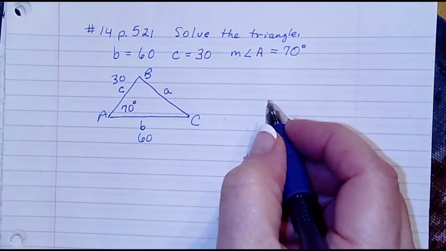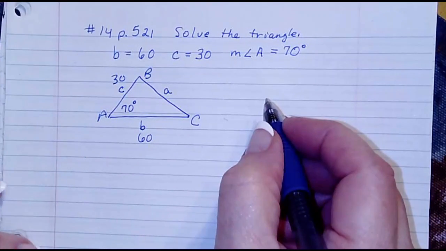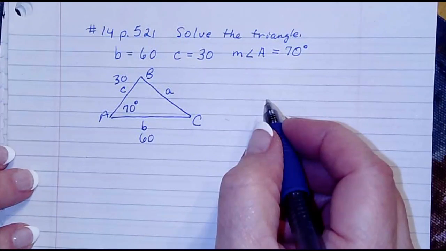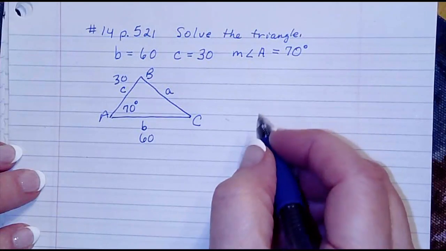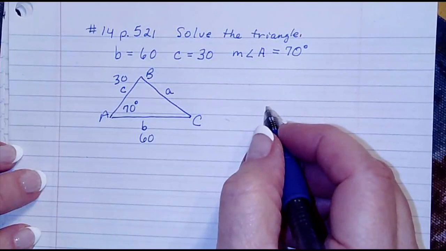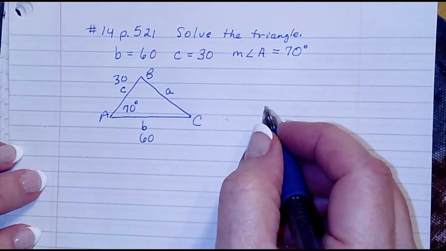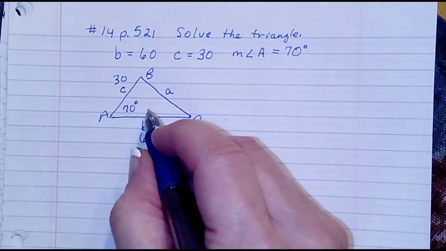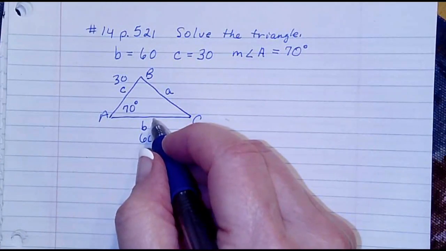Now, to find which one we use, law of sines or law of cosines: law of sines has to have an angle with a side opposite it. The law of cosines has to be an angle that's included between two sides. You can see on this one, this 70 degrees is between the b and the c, right?